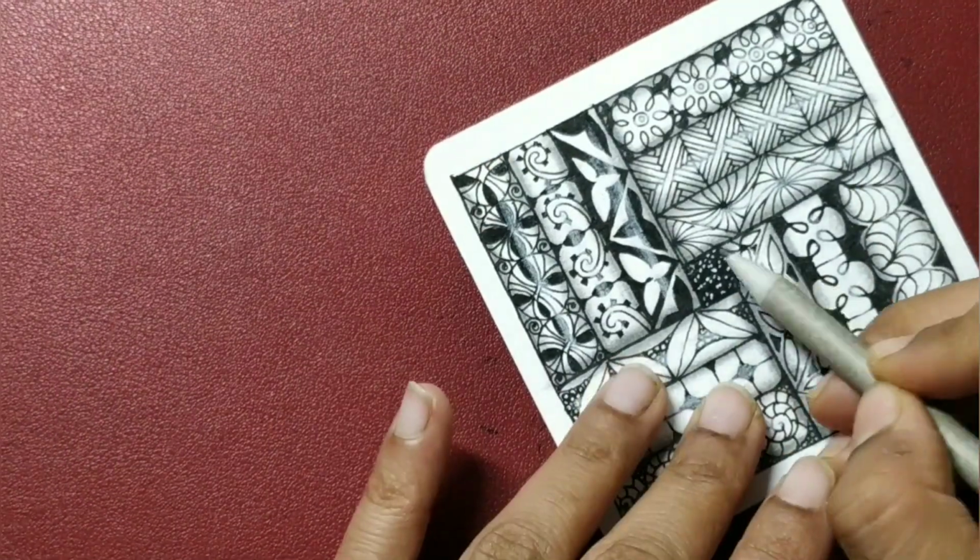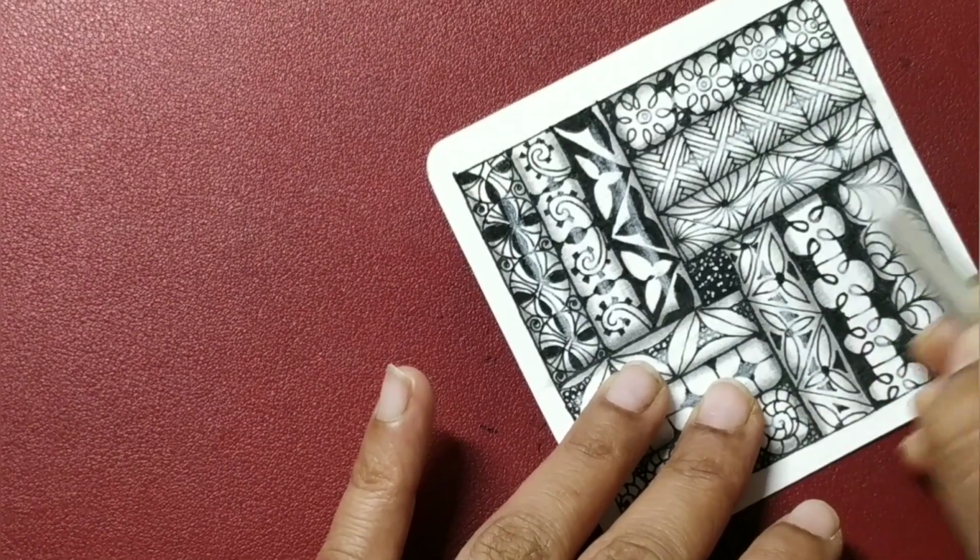You can also add some gray there, so the lines will feel like they are going under each other.